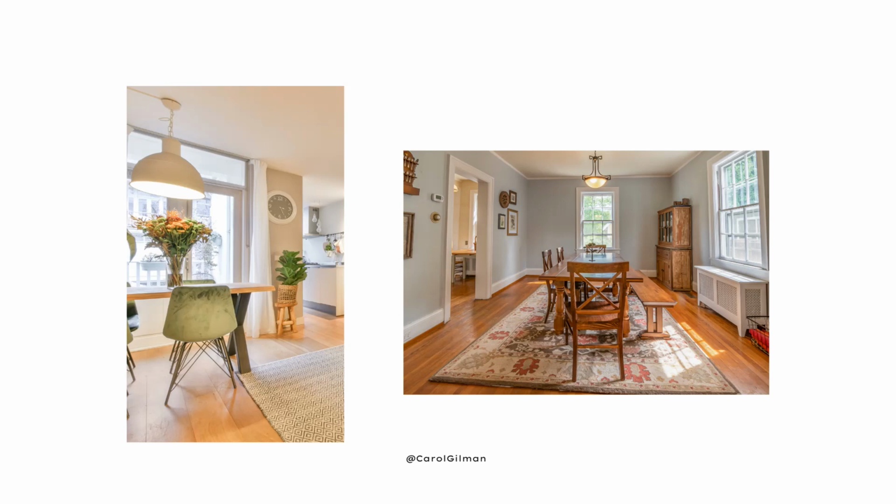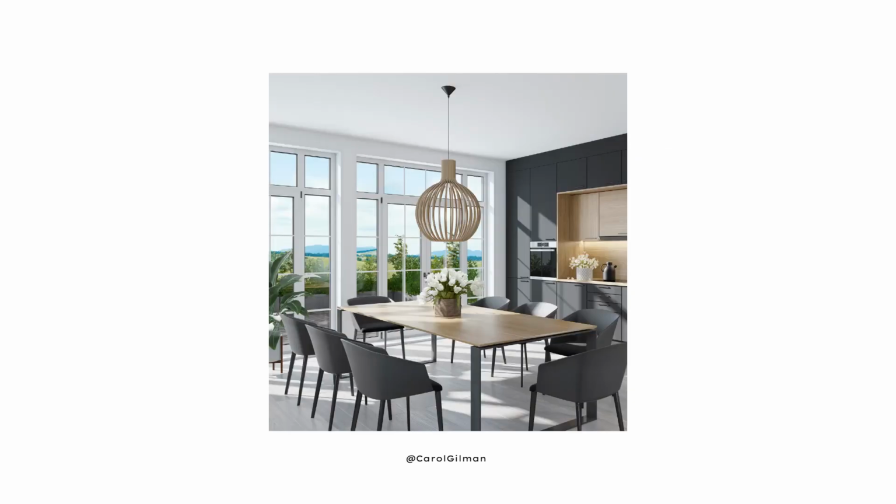So just thinking about that, to create a cohesive look, it's when items are related to each other in a number of different elements, but one of them is about scale, and thinking about creating a look that feels cohesive and that makes sense.